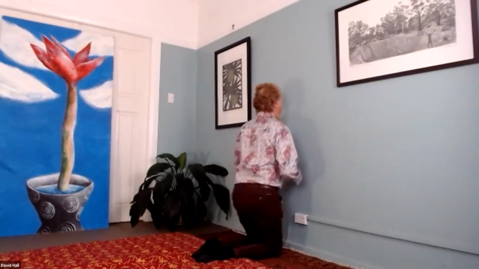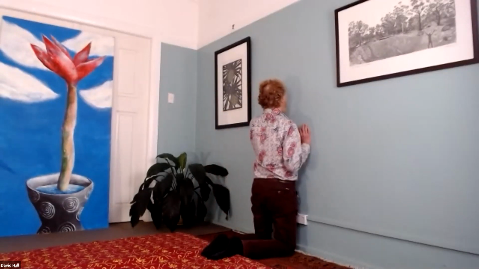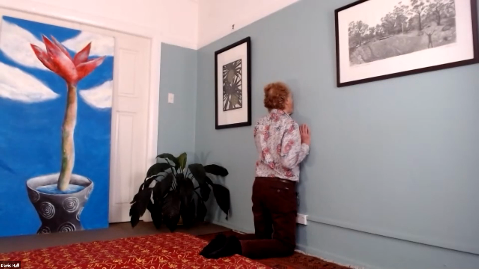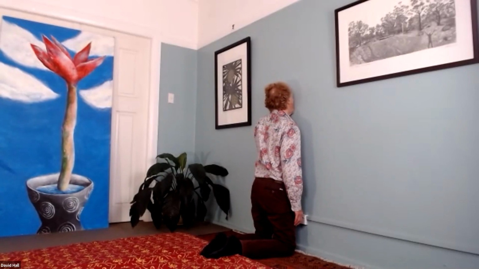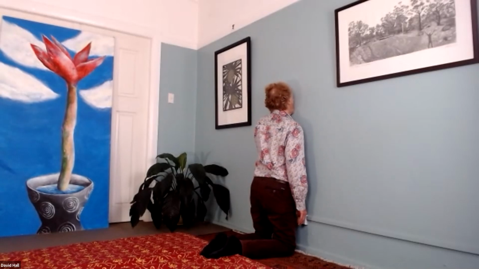And once again, come back up to the wall and place your nose and your chin on the wall. And sense how you can soften now. And this time, rotate your rib cage.